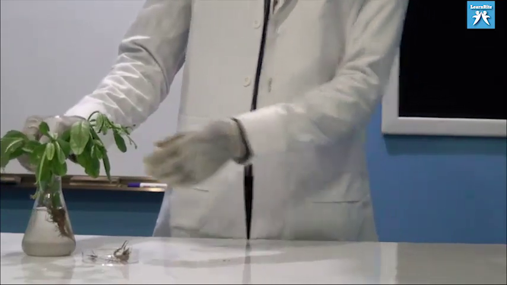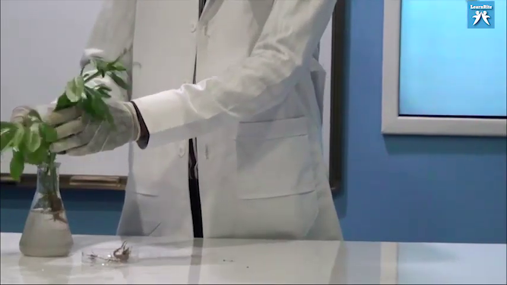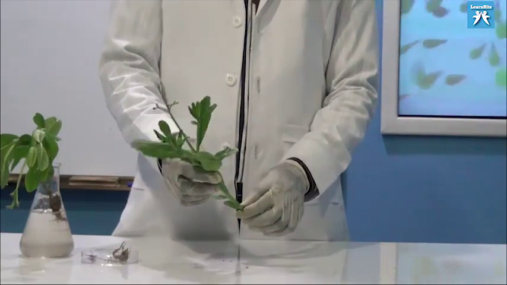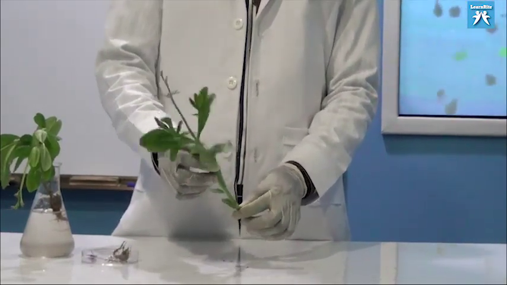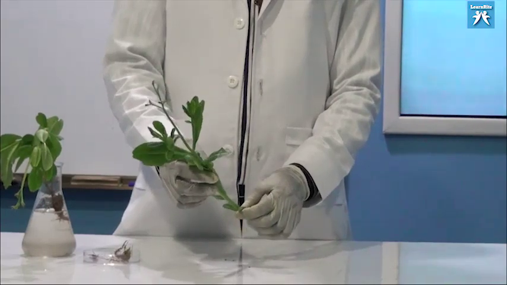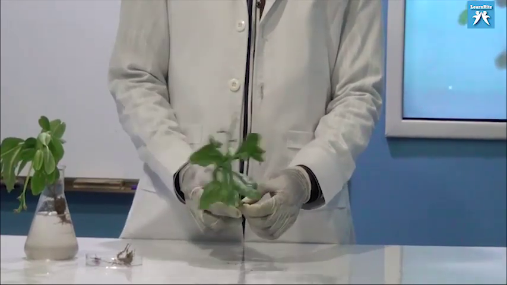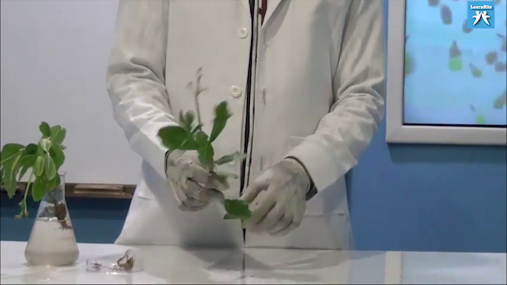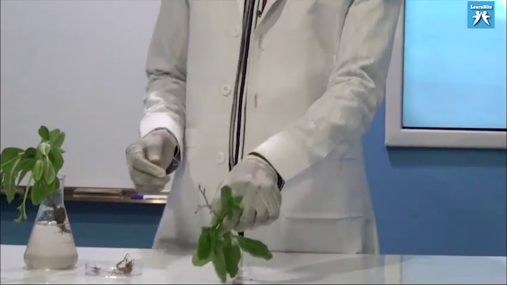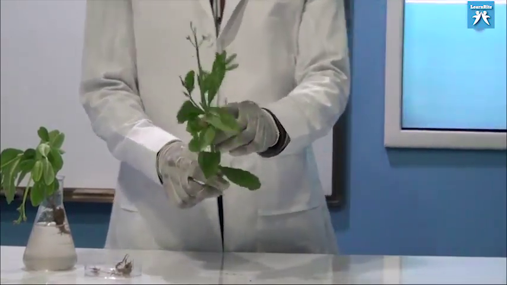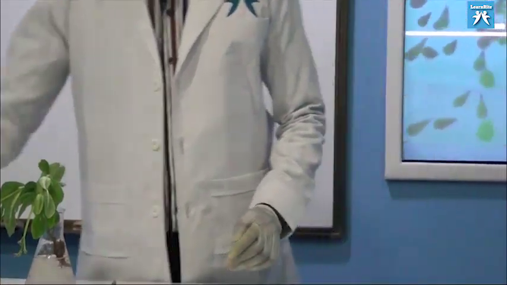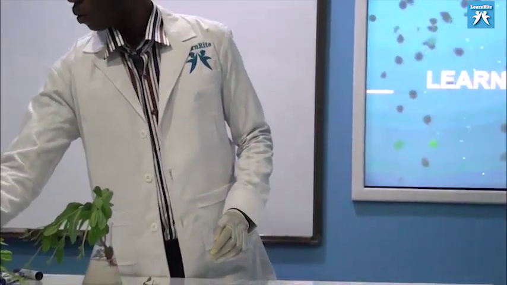Then we also have the shoot system. The shoot system is the part of the plant above the soil level. It's made up of the stem, leaves, and flowers. This plant is Talinum triangulare. We also have Crotalaria retusa.